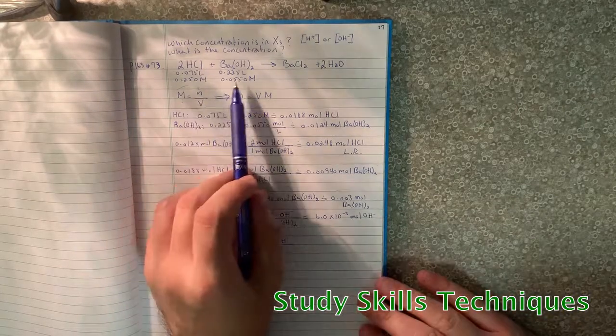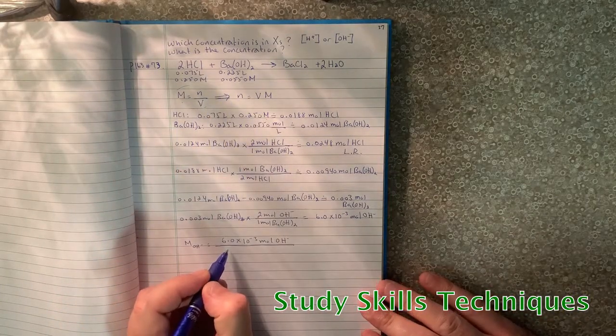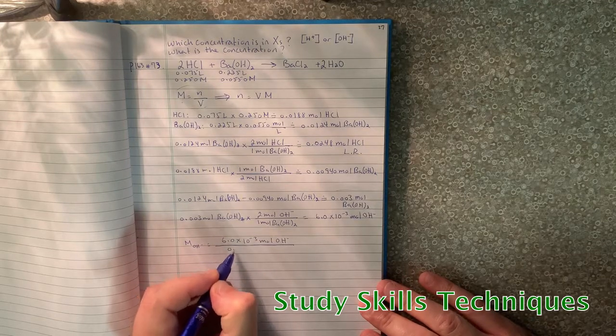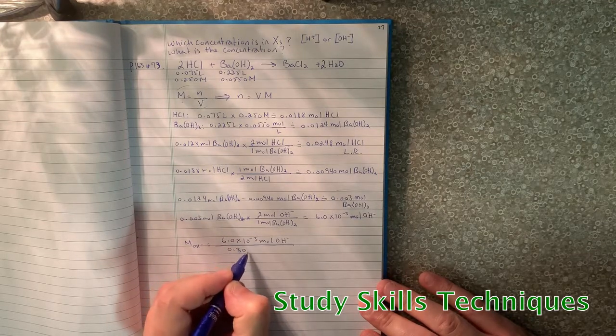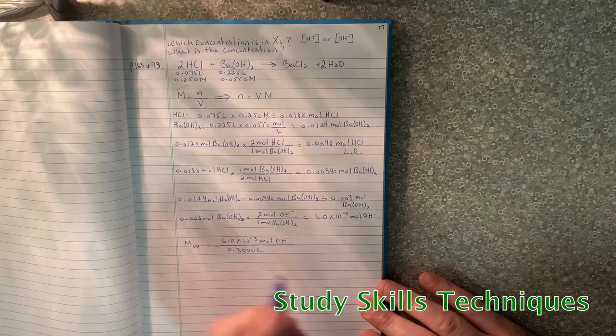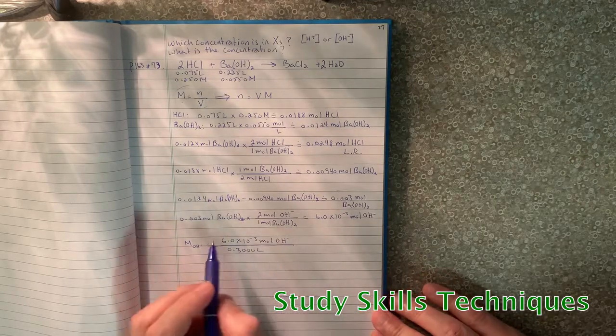So when you add both, you'll end up with 0.3000 liters of solution.